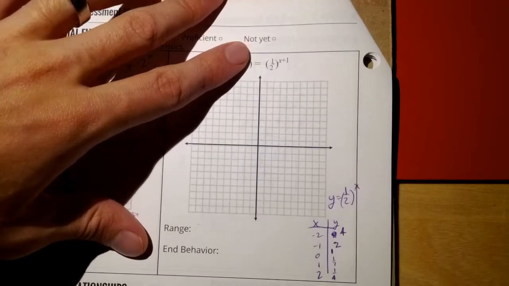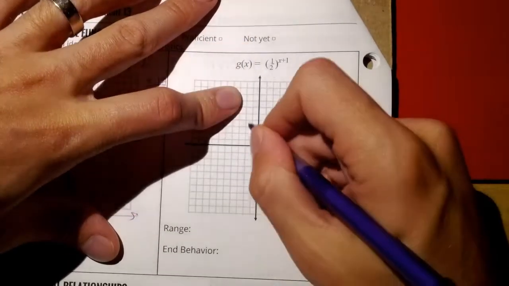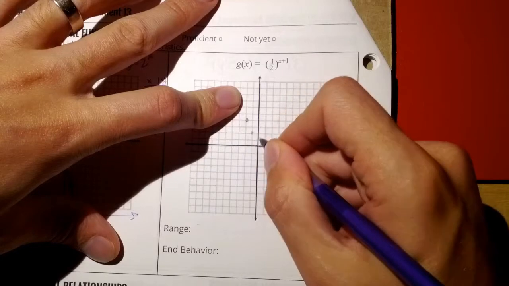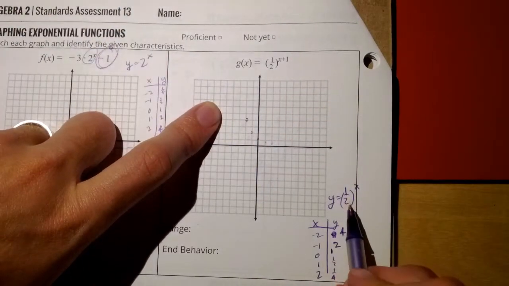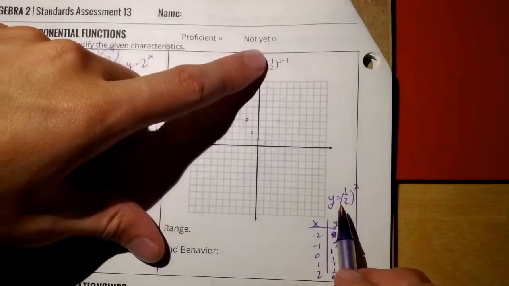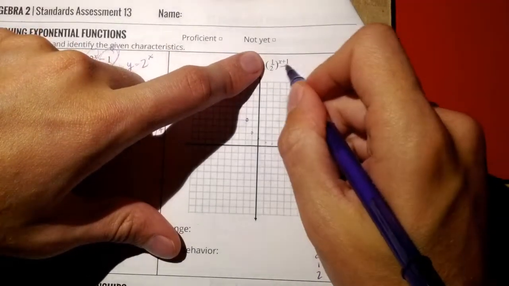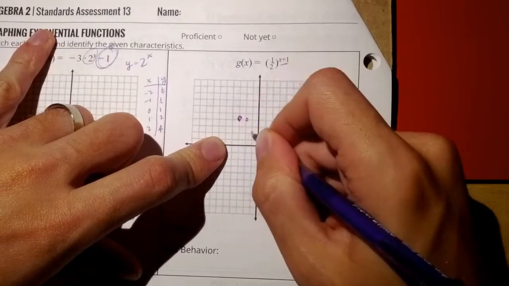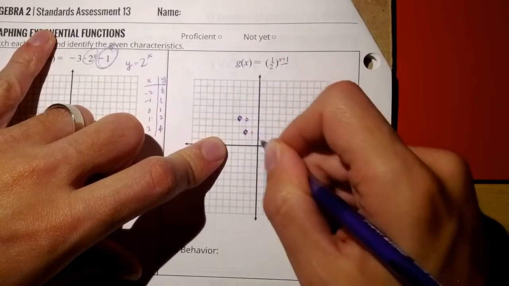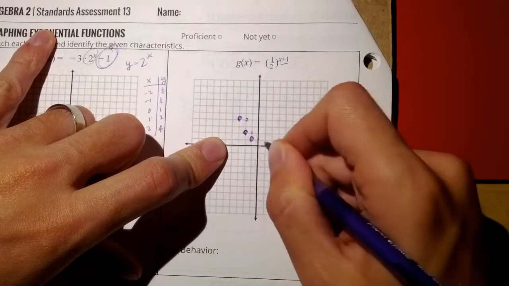And graph these points. At -2, I'm at 4, 2, 1/2. So there's my parent function, the 1/2 to the x. And I want to move it exactly 1 unit to the left. So over 1, over 1, over 1.